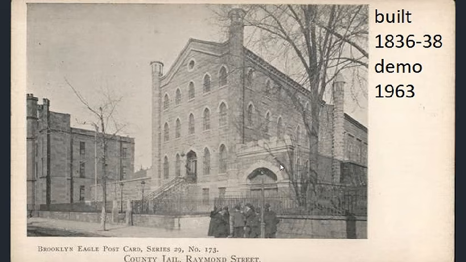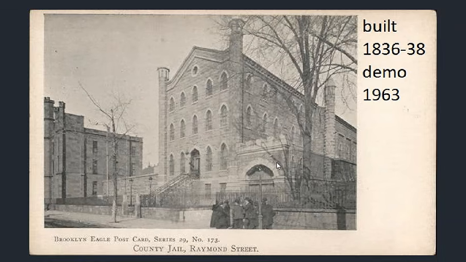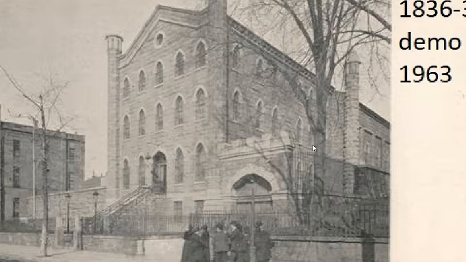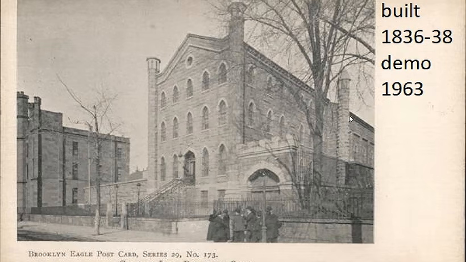Moving on to the county jail, said to have been built in the 1830s when there's 20,000 people living there. Demolished in 1963, but a very nice looking stone structure.